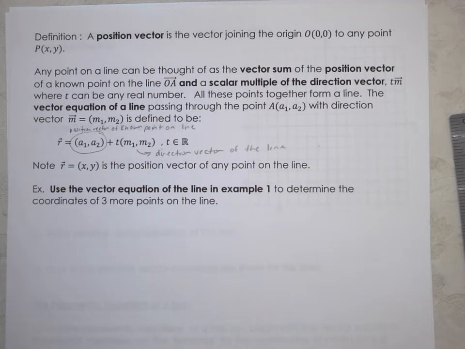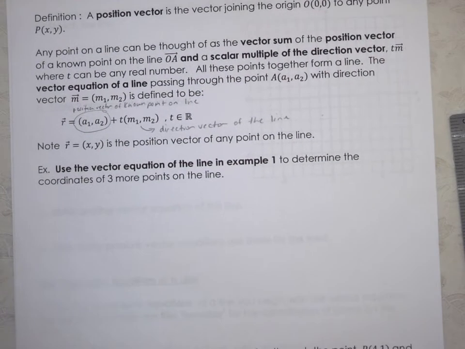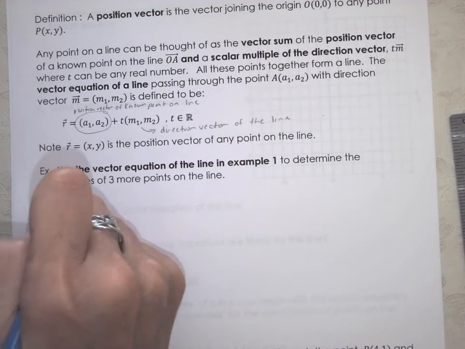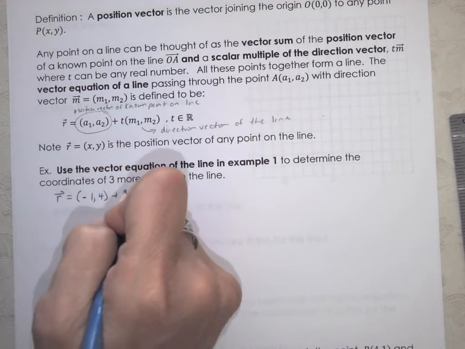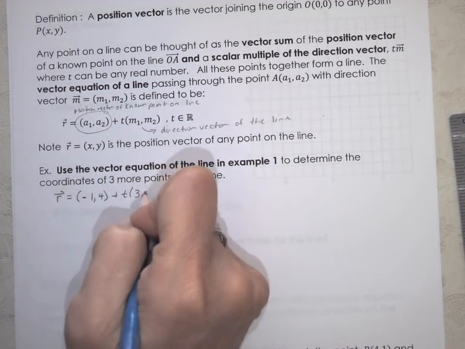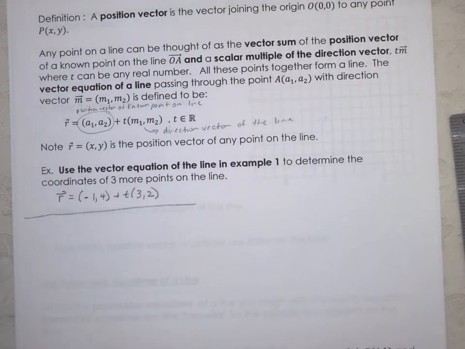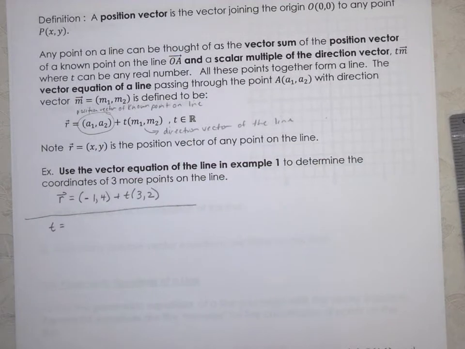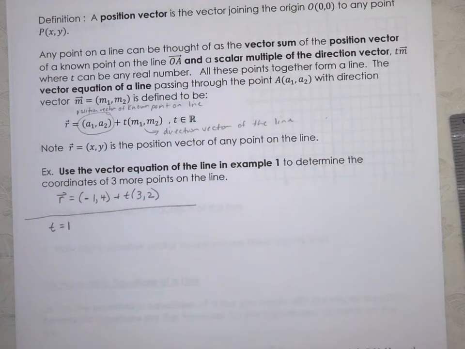So use the vector equation of the line in example 1 to determine the coordinates of 3 more points on the line. So here's our vector equation of the line that we drew. If we want to find 3 more points on the line, all we have to do is set t equal to a value. It can be any real number. I usually use really easy values.